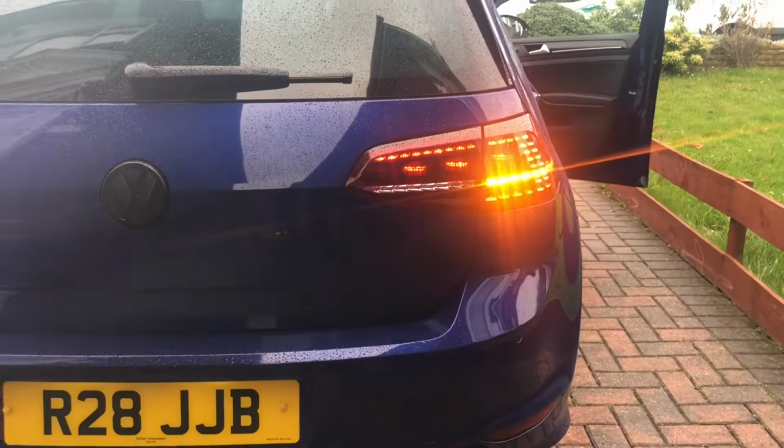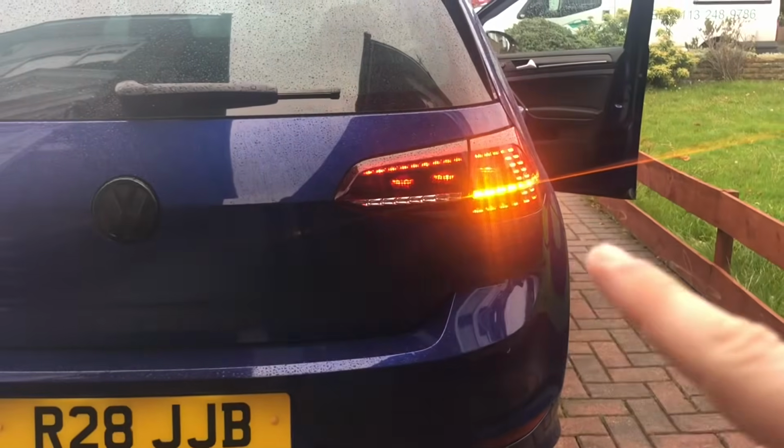And this is the result that you have. You can see that we've got the sequential lights now going left and right. So there we have it. That's how to do the pace car light indicators on your car.